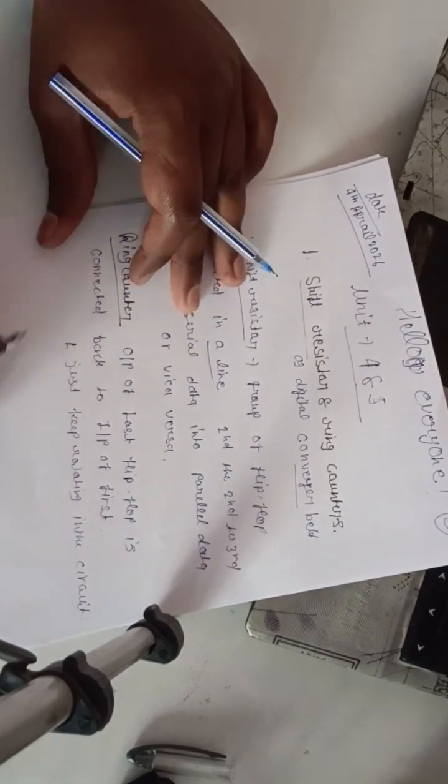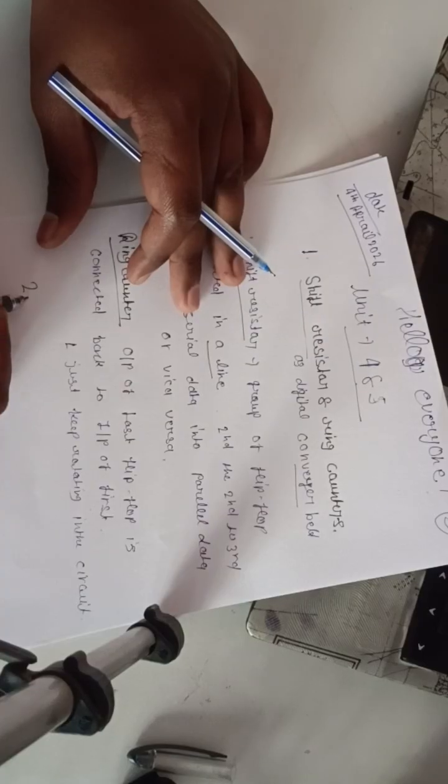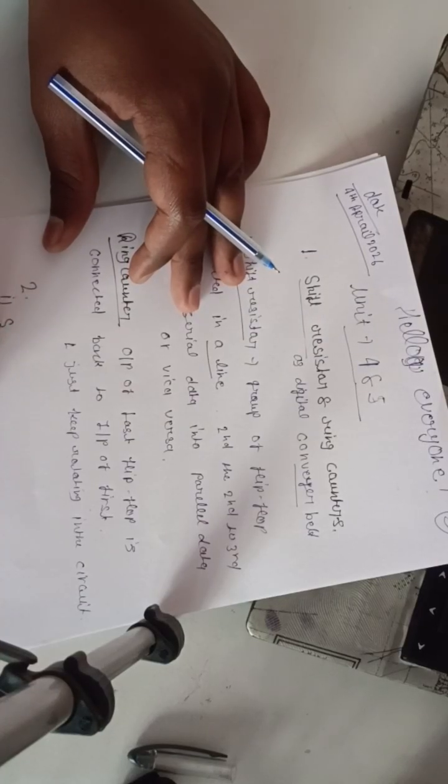Synchronous versus asynchronous. Second topic is synchronous versus asynchronous.